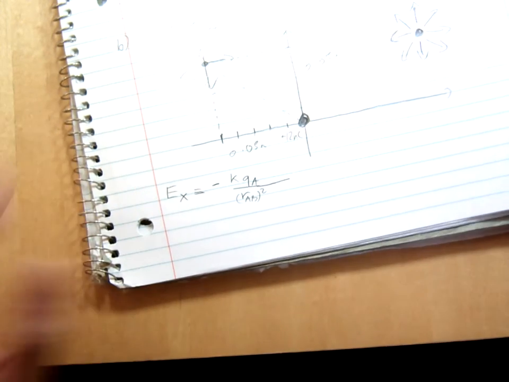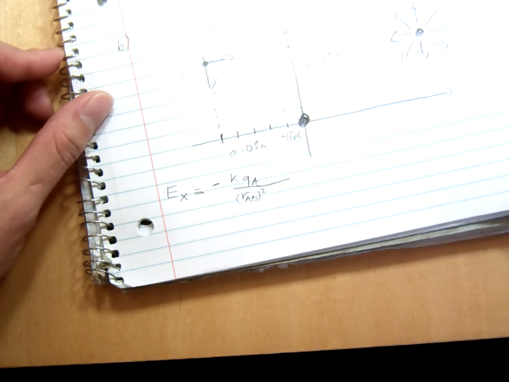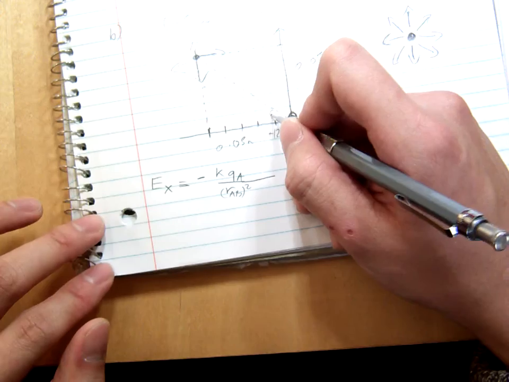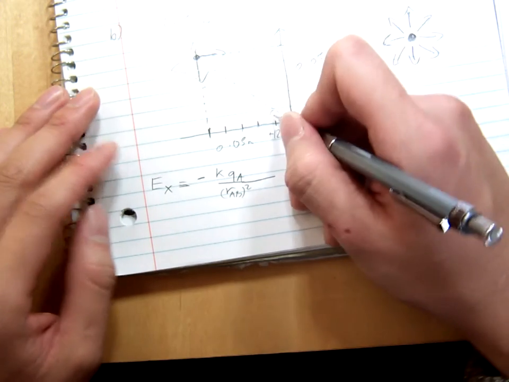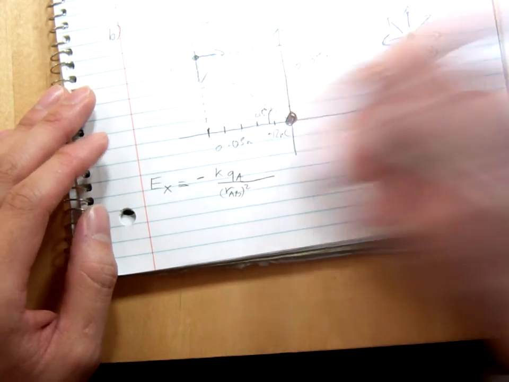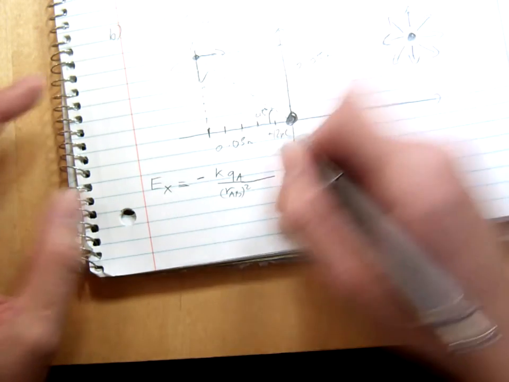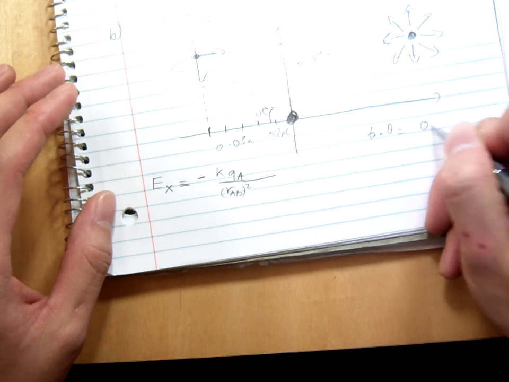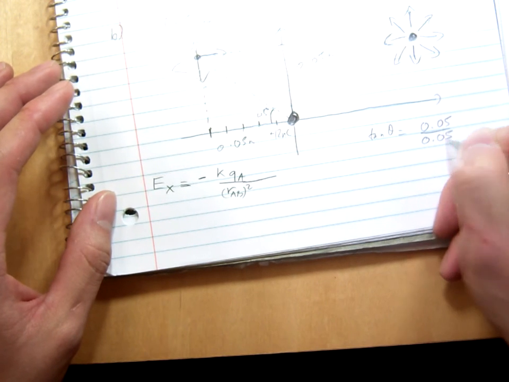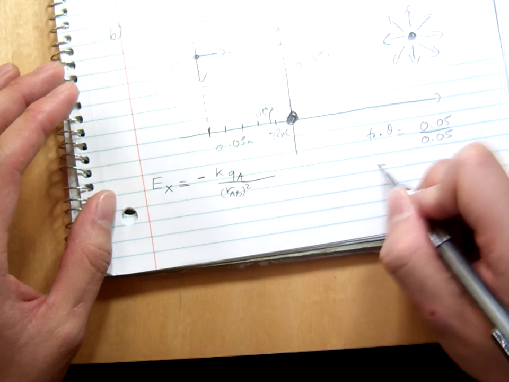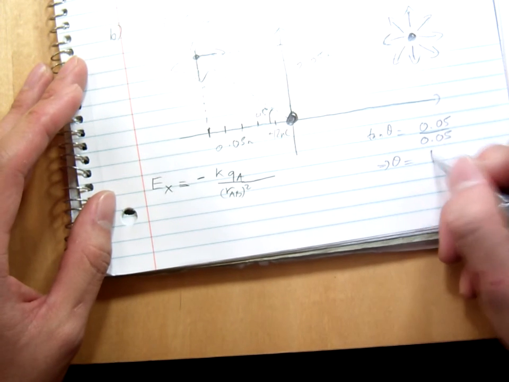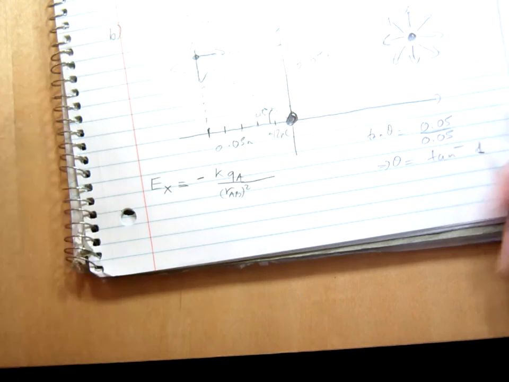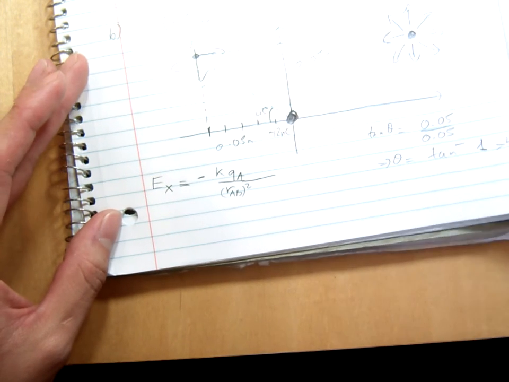You can choose whichever angle you want and stick with it as long as you're consistent. To find the angle, a perfect square divided by half gives a 45-degree angle. Or you can use tangent theta equal to 0.05 divided by 0.05, so theta equals inverse tangent of 1, which gives a 45-degree angle.